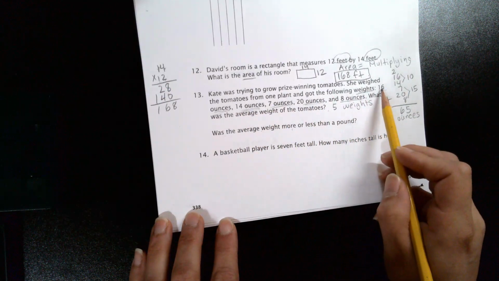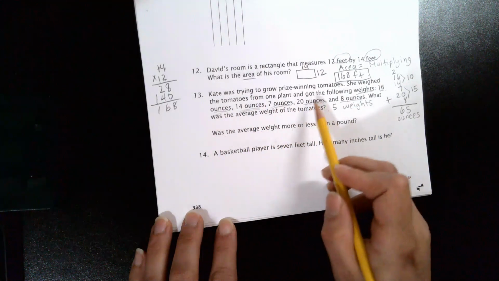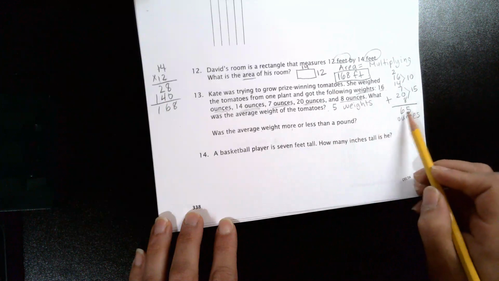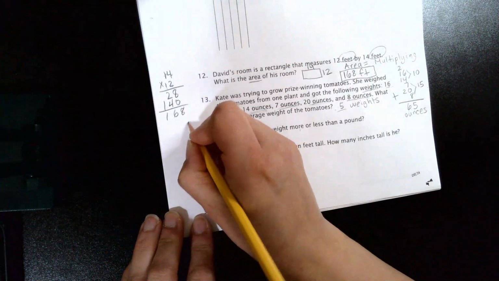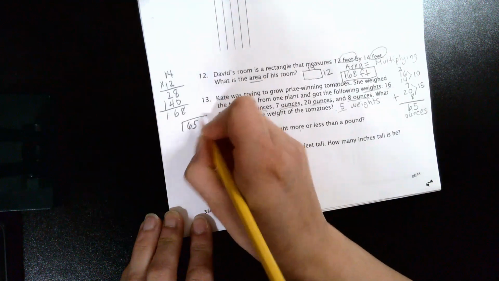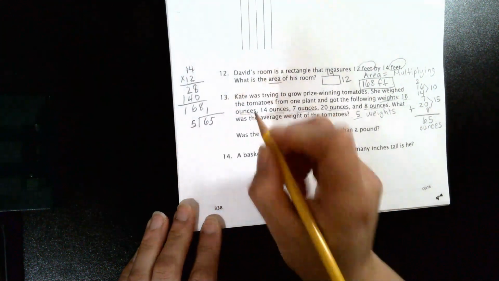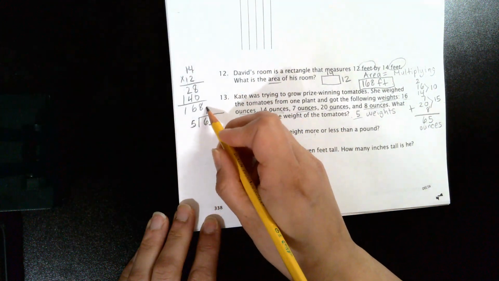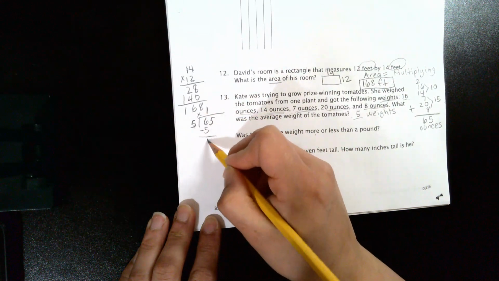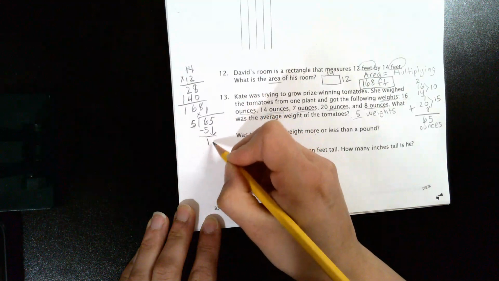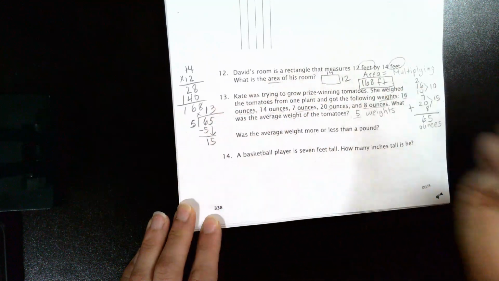And there was 16 ounces is weight number 1, then this is weight number 2, number 3, number 4, number 5. So now we have to do 65 divided by 5. So we'll do that here. 65 divided by 5. And 5 goes into 6 one time, and then 1 times 5 is 5, so we subtract 5, bring down the 1, bring down the 5, and 5 goes into 15 3 times. 3 times 5 is 15, that checks out.